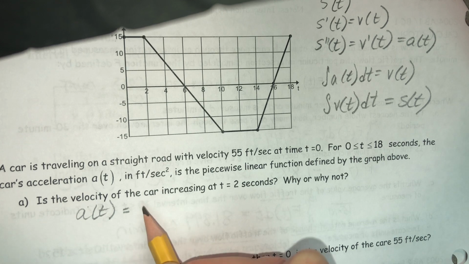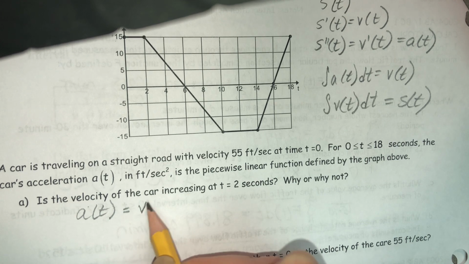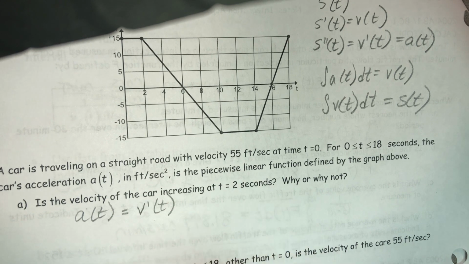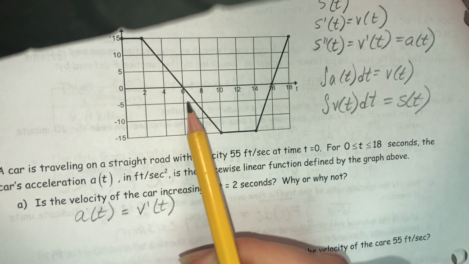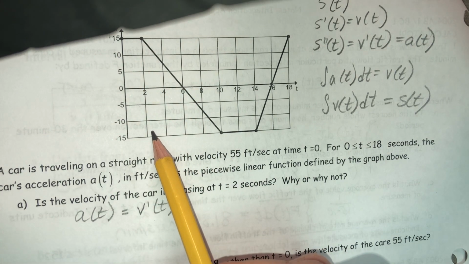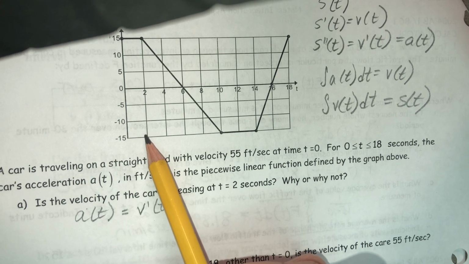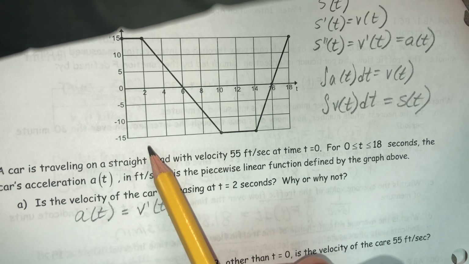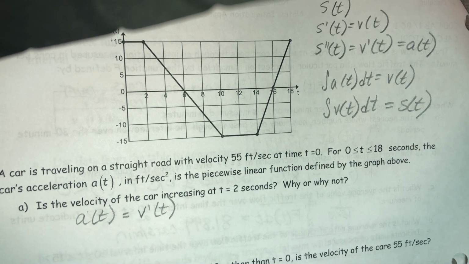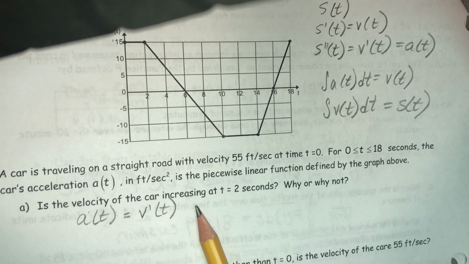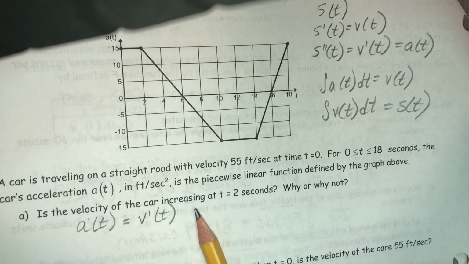Well, the acceleration is equal to the derivative of the velocity. So we're talking about at the time 2 seconds. Is the velocity of the car increasing? Well, if the velocity is increasing, that means its derivative is positive, right?